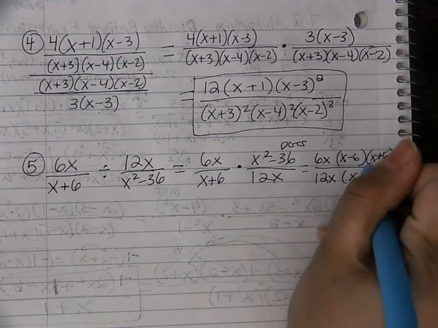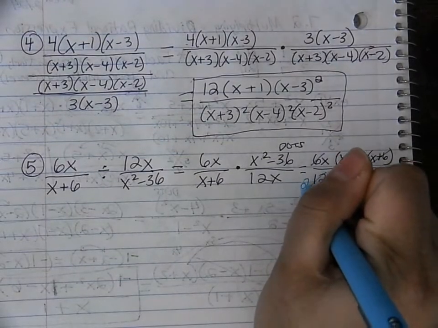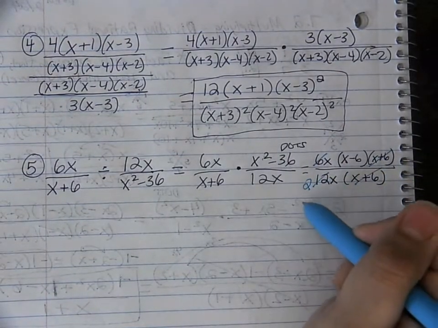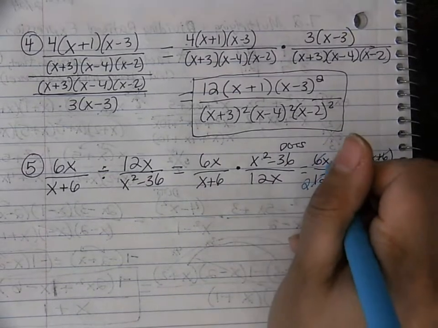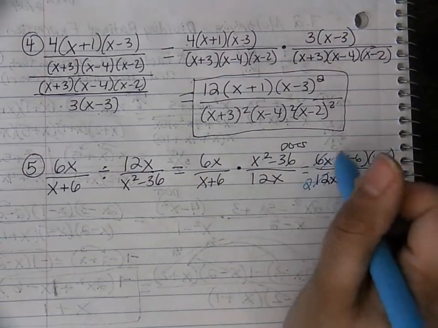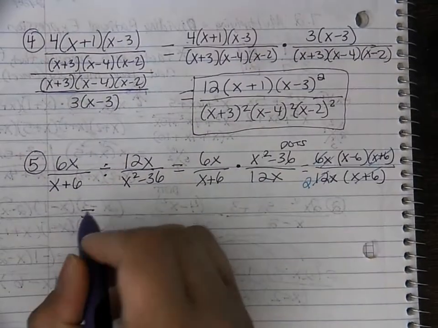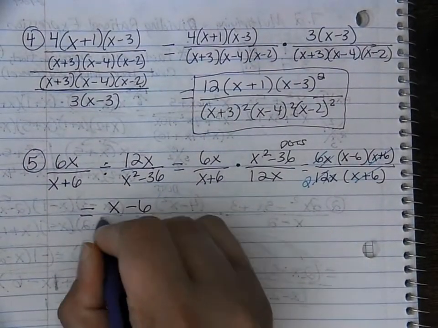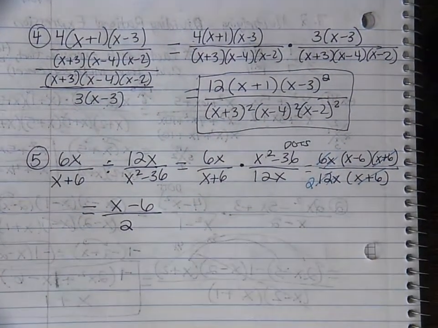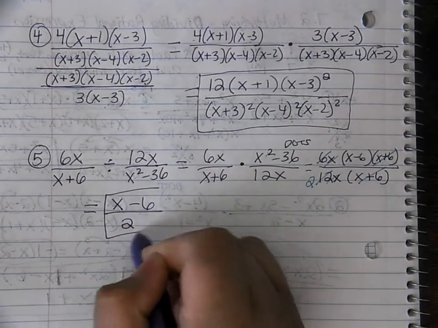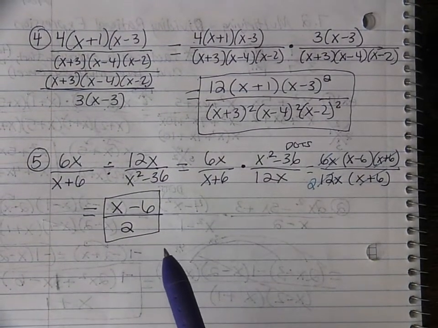The x plus 6's are gone, the 12 and the 6 don't cancel, leaves me with a 2. 6 divided by 12 is 2 in the denominator, or 1/2 essentially. The x's cancel, and I'm just left with x minus 6 on the top there. So my final answer is x minus 6 divided by just a 2 on the bottom. So we were able to simplify pretty far down till just this answer.